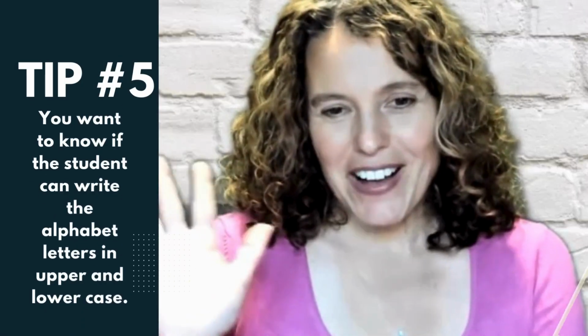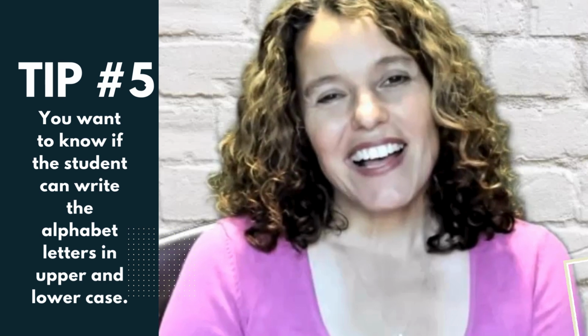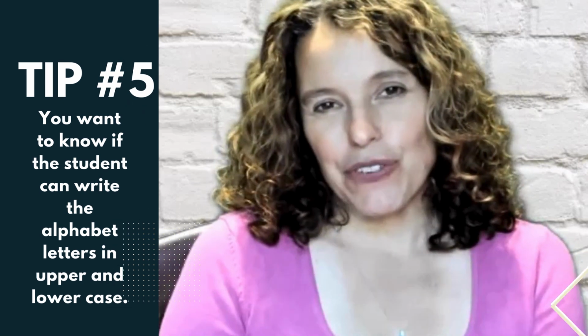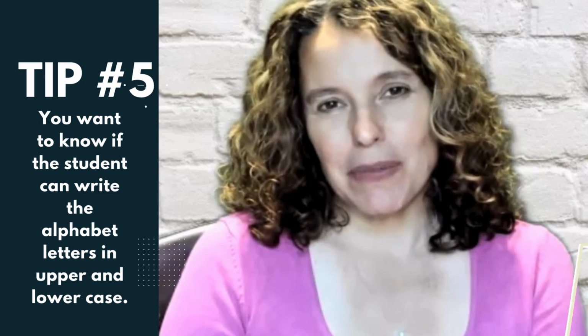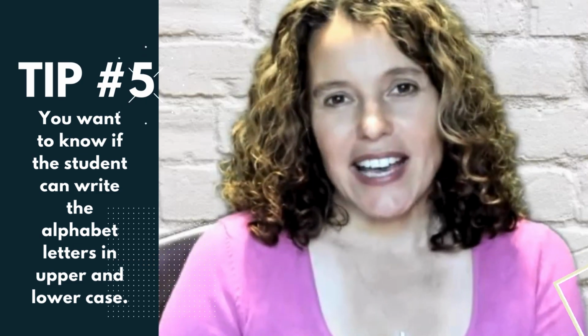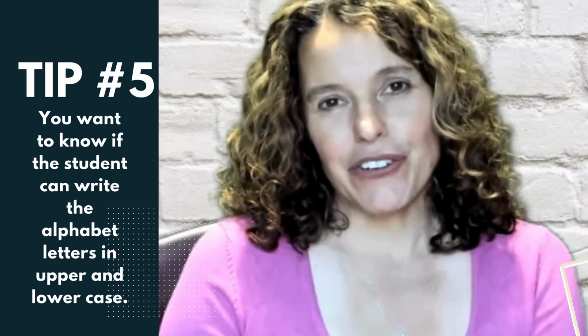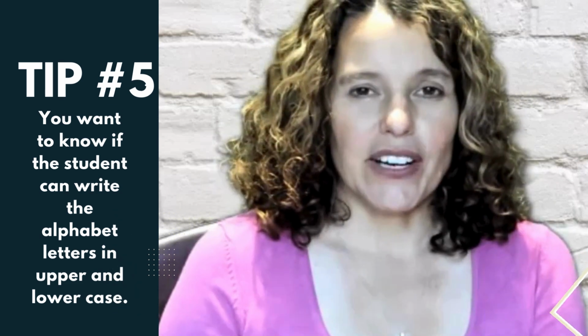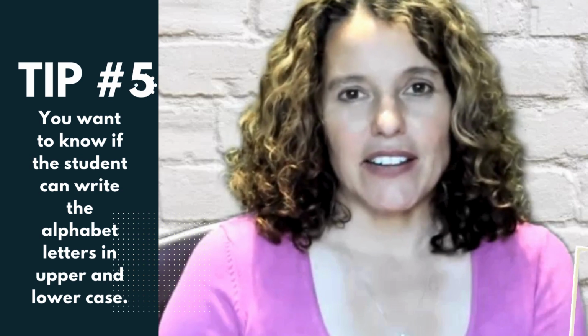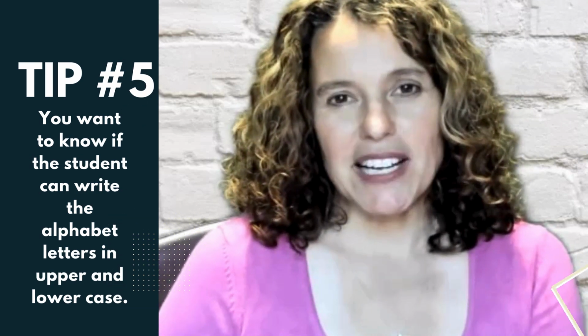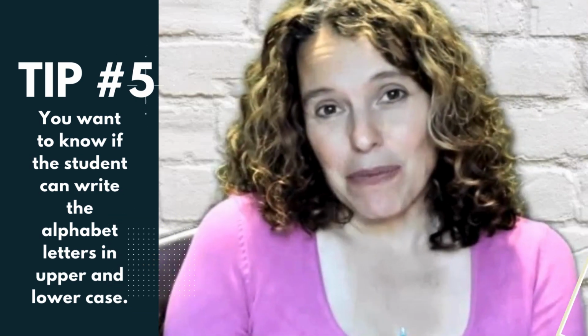Pro tip number 5, last one. One deficiency of the Core Phonics Survey is that it doesn't give you information about whether the student can write the alphabet in uppercase and lowercase letters. So I always do that with the student. I ask them to do that for me in lesson number 1 when I'm teaching them in the reading remediation, just because that's information I do want to know.